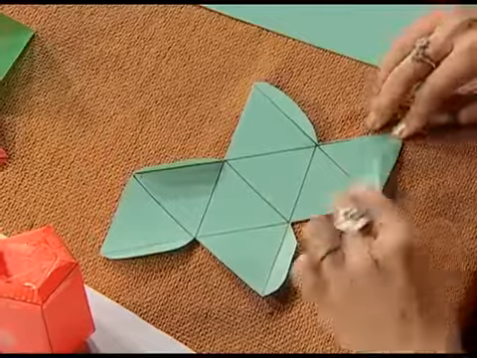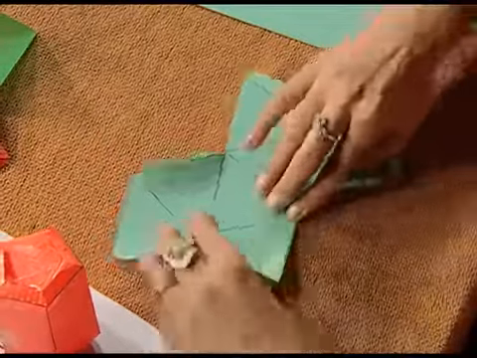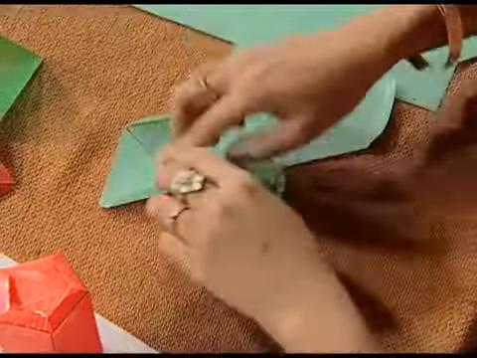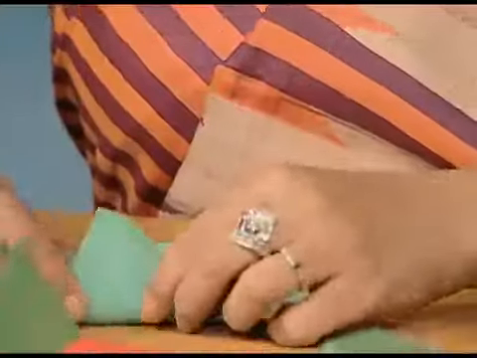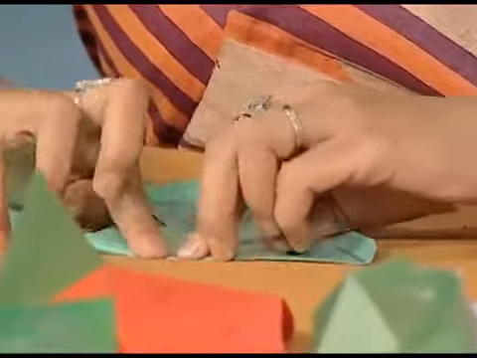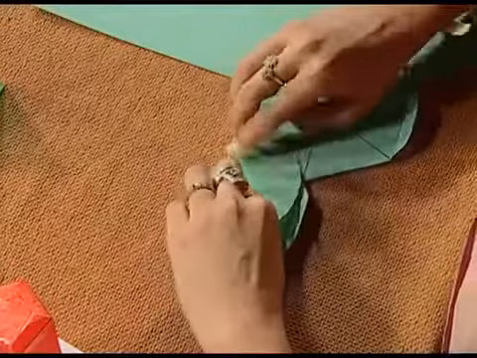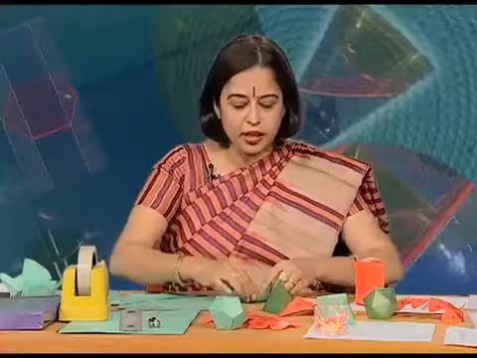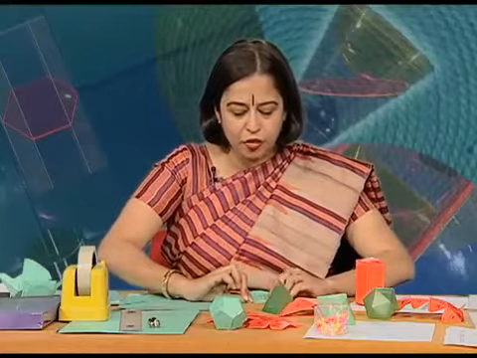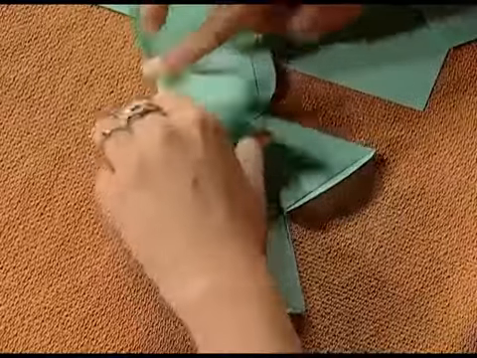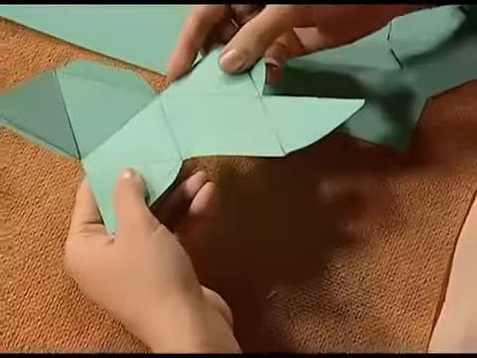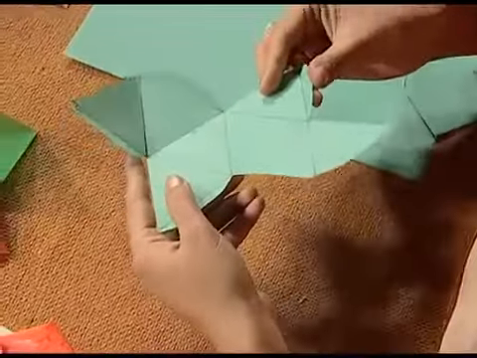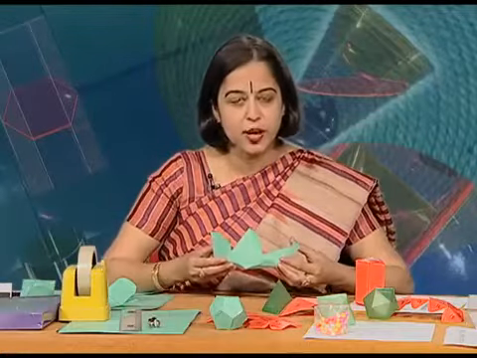These are the outer folds and there are some lines drawn inside this net. You have to make folds along these lines also. So, be careful when you are making folds because you have to fold along all the lines drawn. When you make the folds, you will get this kind of a shape.